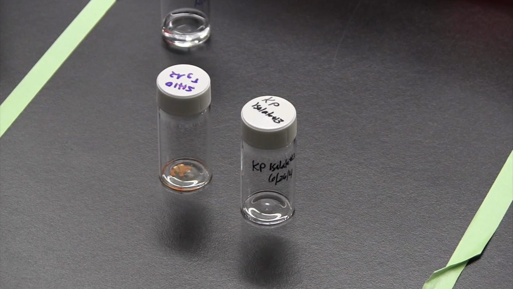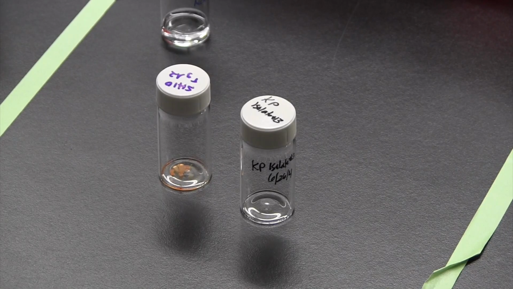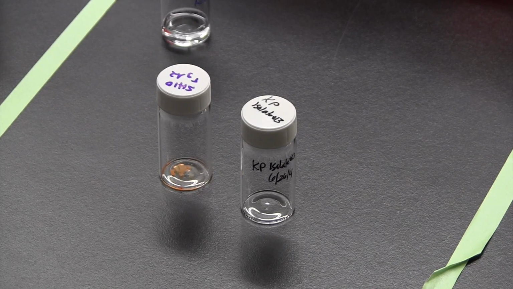Okay, so we are now entering the last phase of our chemical extraction that we've done here at the Small World Initiative. At this point, our organic layer has dried down in the hood for at least 24 hours.